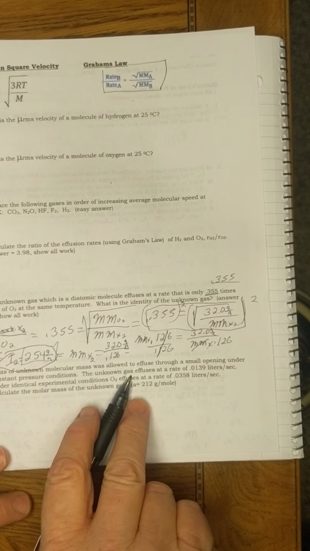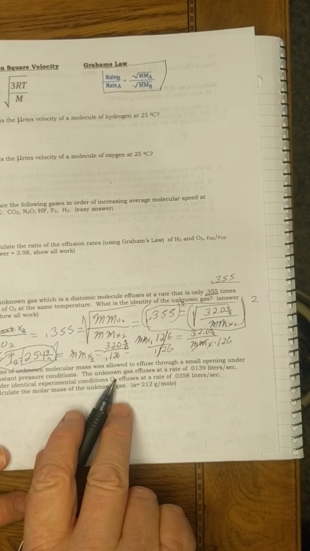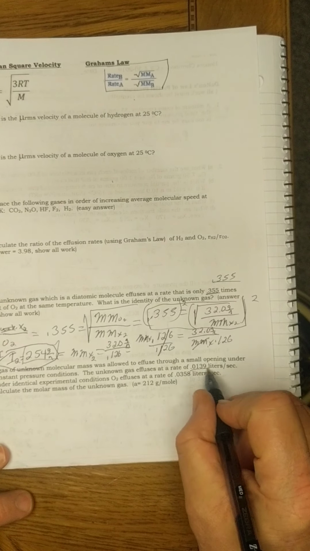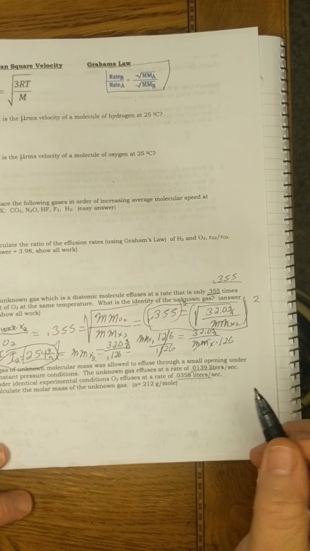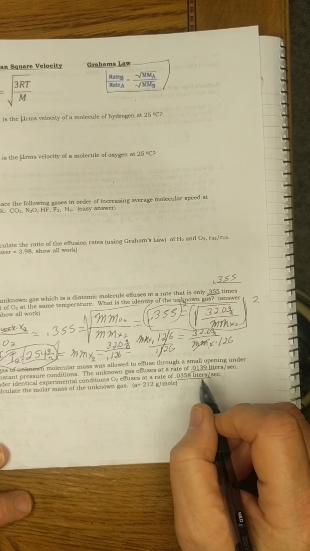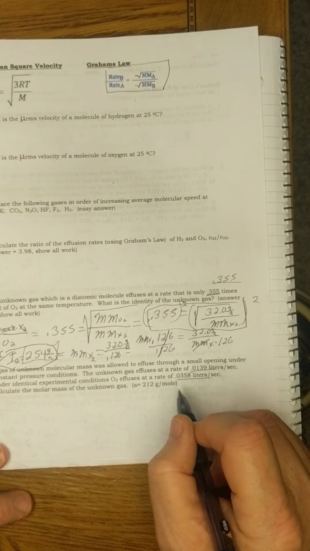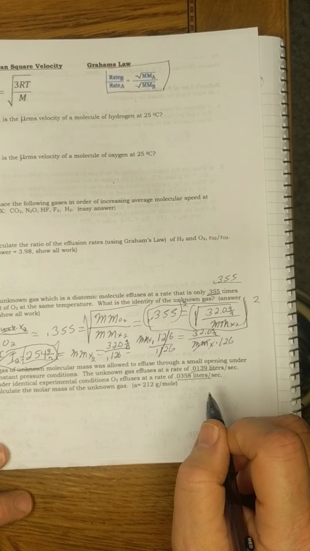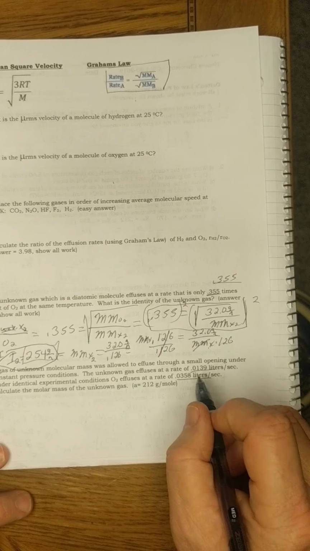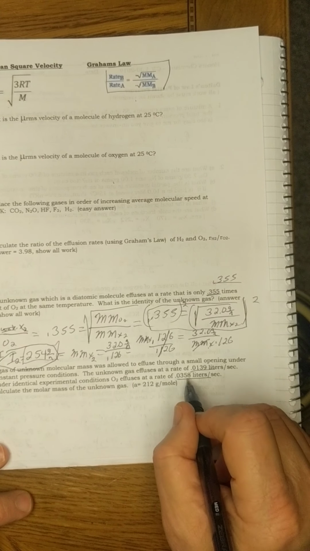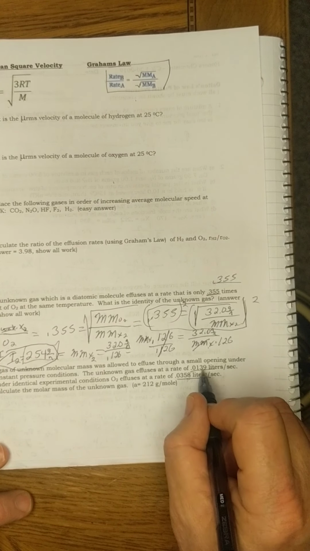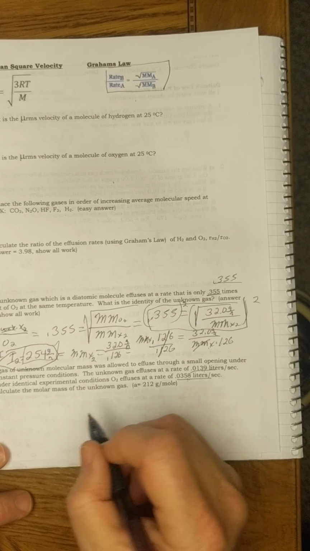Same thing. Your unknown gas effuses at that rate, and the oxygen effuses at this rate. The oxygen's faster, the unknown gas is slower.